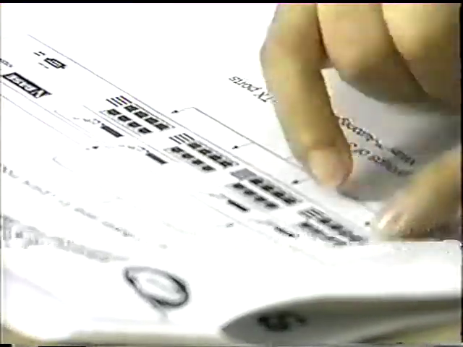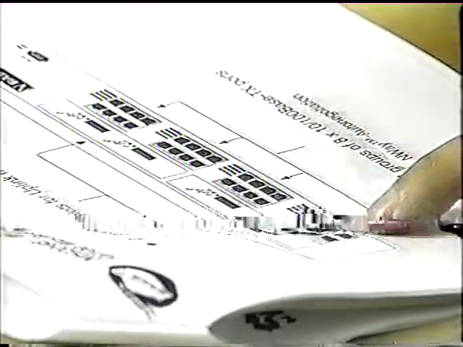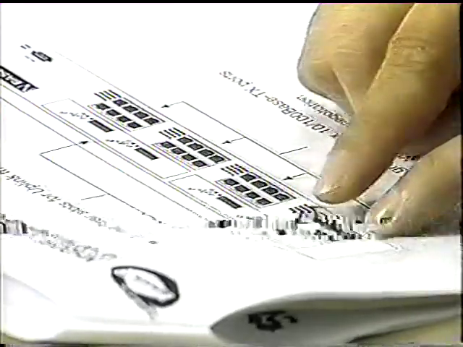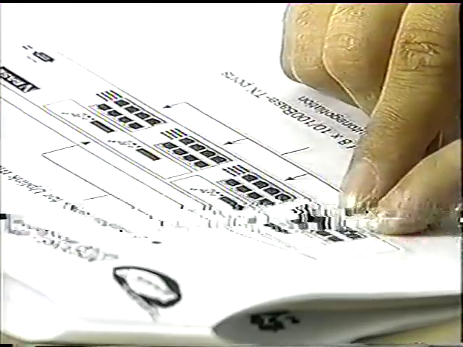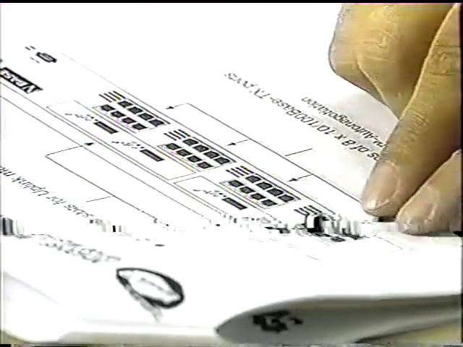Also, this is a hub, but if you have two different links with two different speeds, if you have a 10 and a 100, again switching takes place here. This is not purely, for example, a hub.